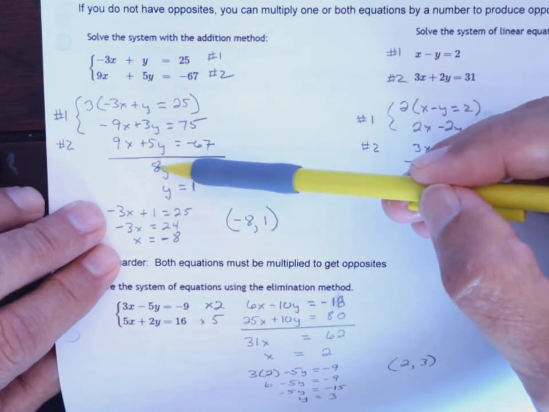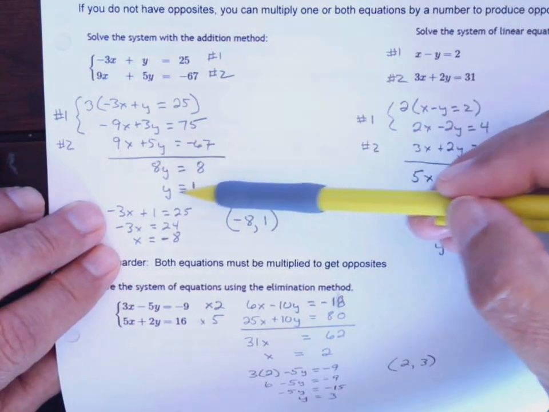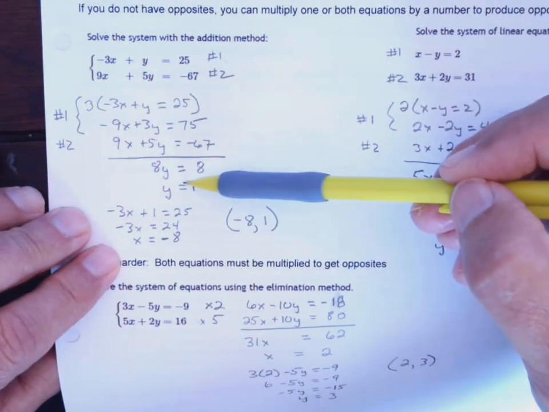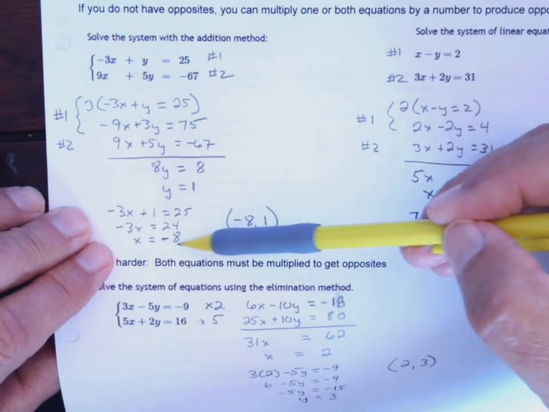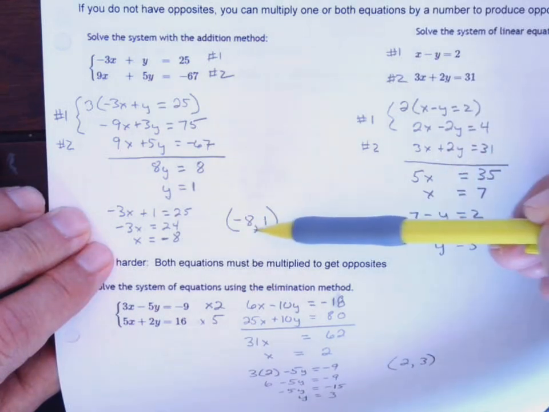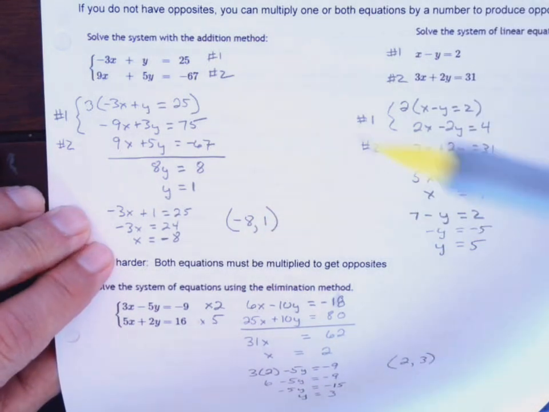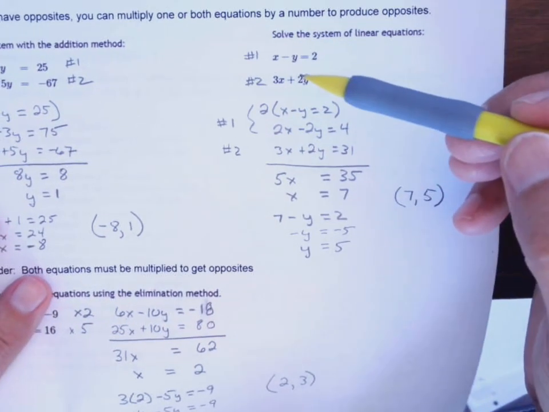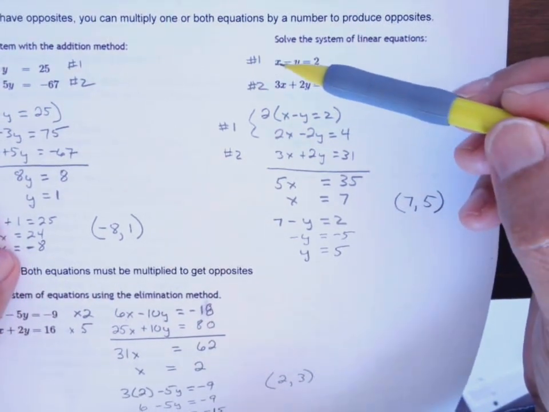And now I have opposites. So when I add it, I get 8y is equal to 8, y is equal to 1. And again, just go back into either equation, substitute 1 for y, solve for x, and there's your solution. And again, I didn't check it, but they will check. Take a look at this one.